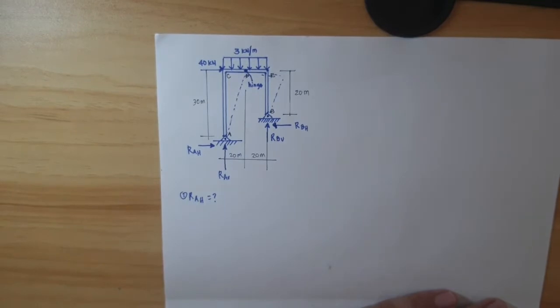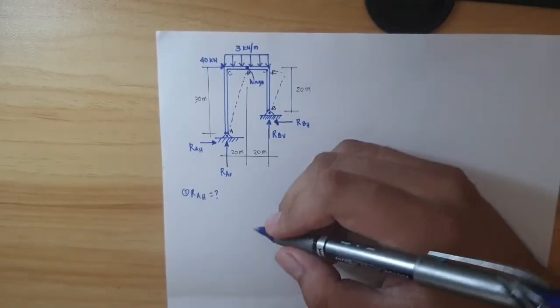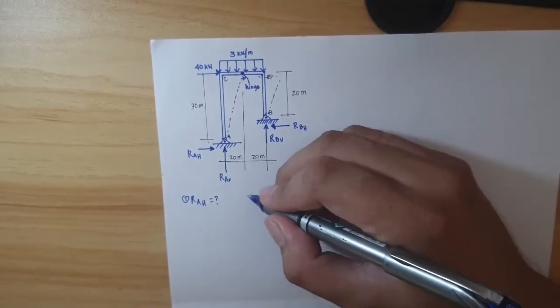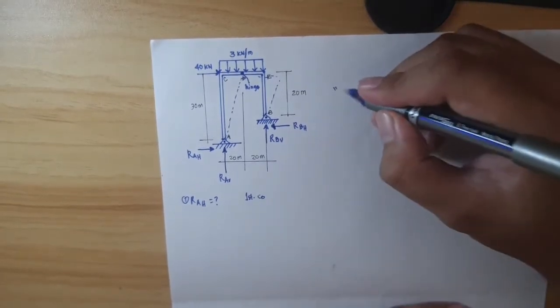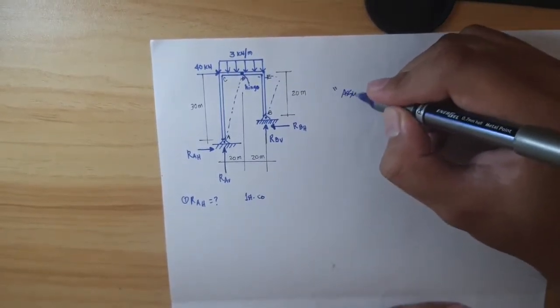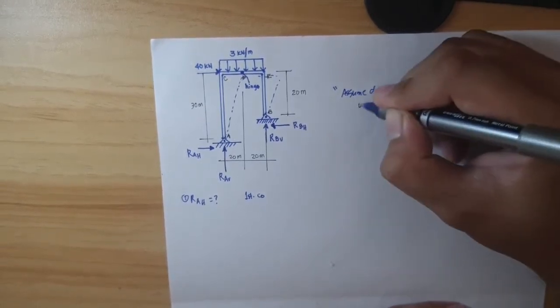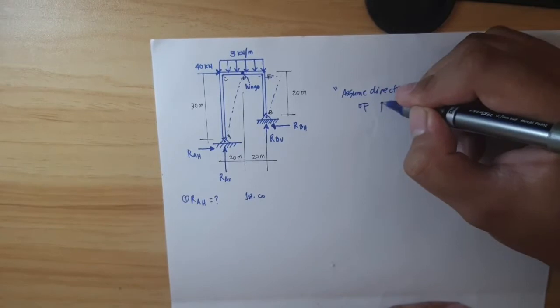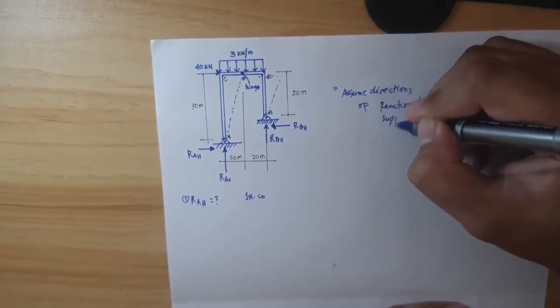If you have three unknowns, then you need three equations, and so on. So first, we assume the directions of reactions or supports.